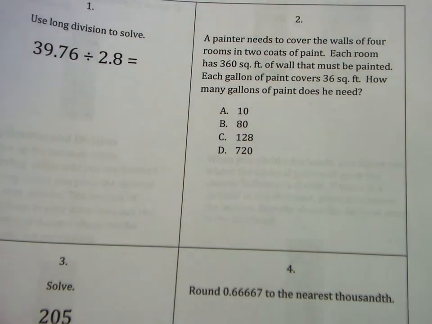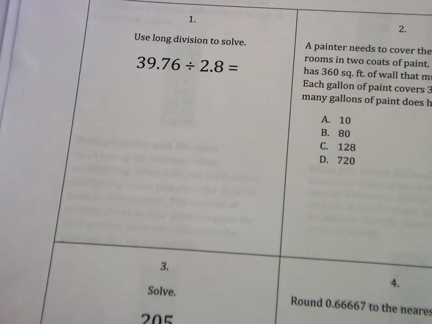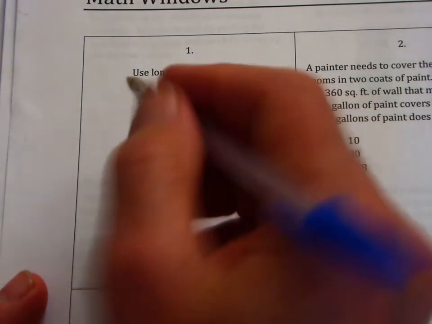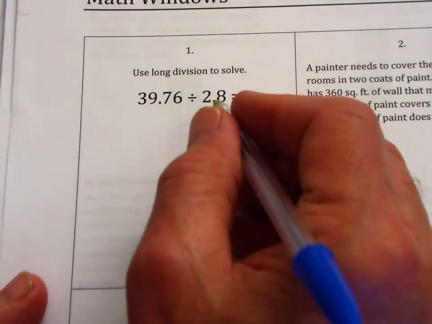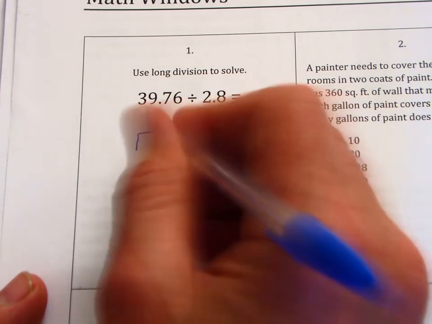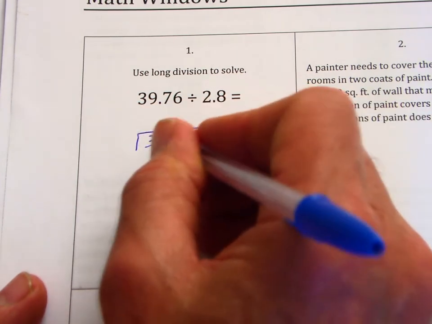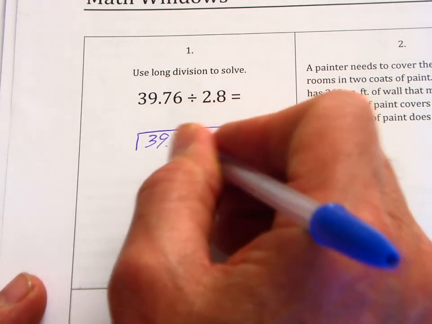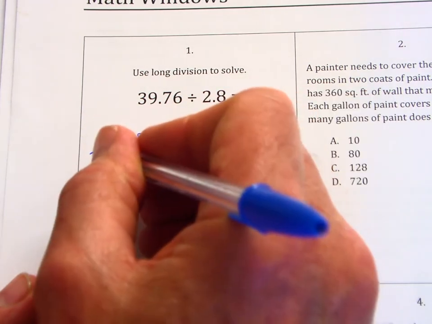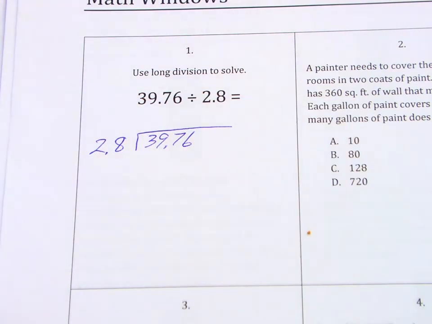Now I will give you a little demonstration on using the long division, how we do it. So we want to divide 2.8 into 39.76. So I do a thing like this. I put 39.76 on the inside and the 2.8 on the outside. Now this lesson that we're going to be doing is about decimals.